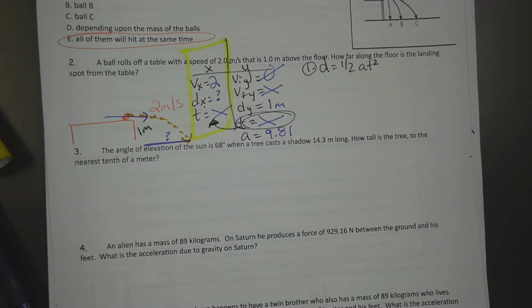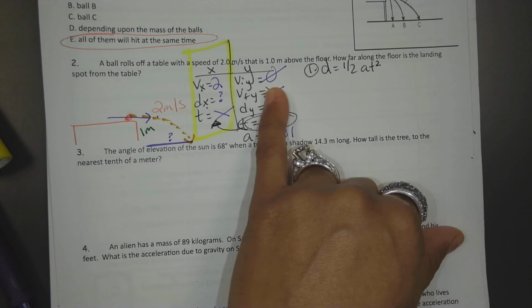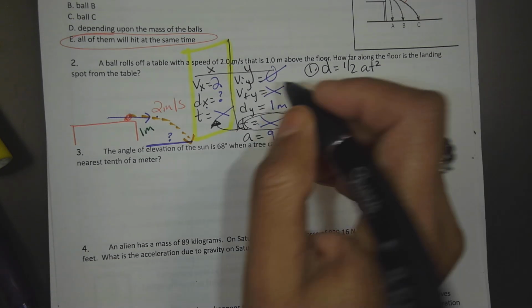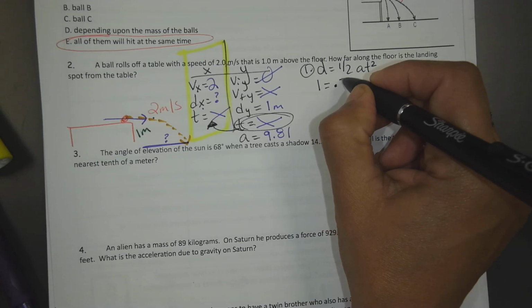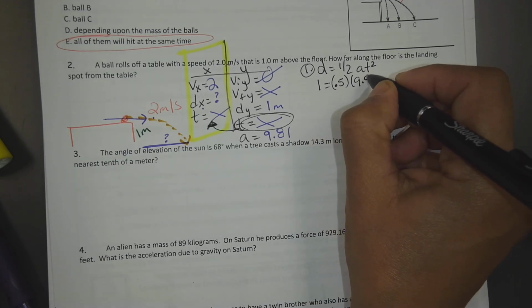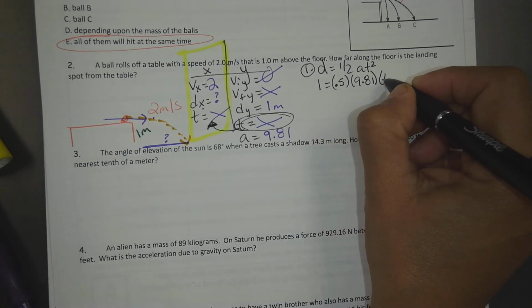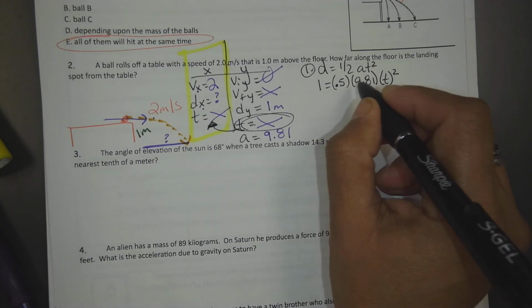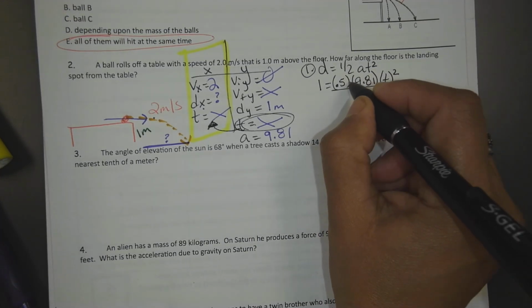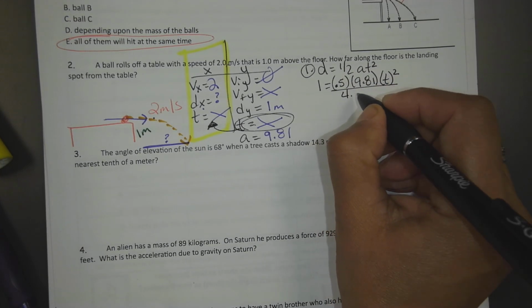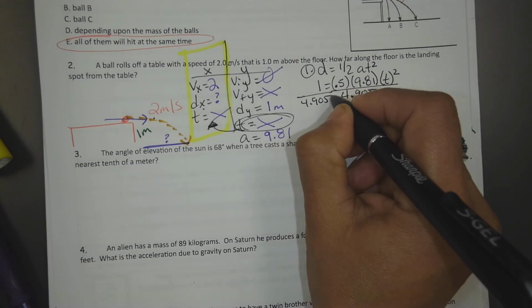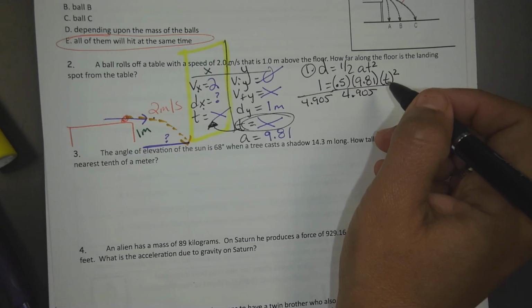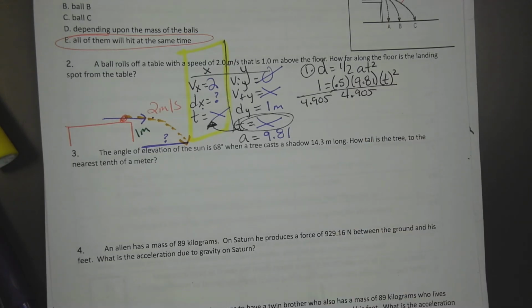Now I'm going to ignore it because VI is always 0. Who cares about that? Ignore the 0. Distance is 1 meter times 0.5 times gravity, multiplied by T squared. I need to cancel this. When I multiply those two numbers, it's 4.905. Divide by 4.905. I'm going to end up over here with a variable.